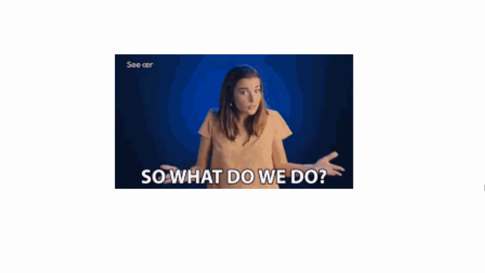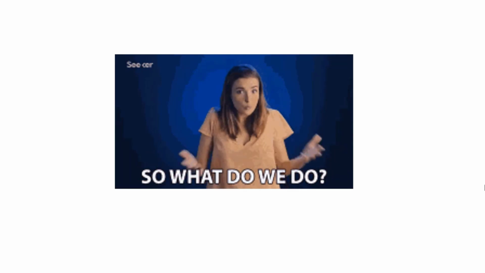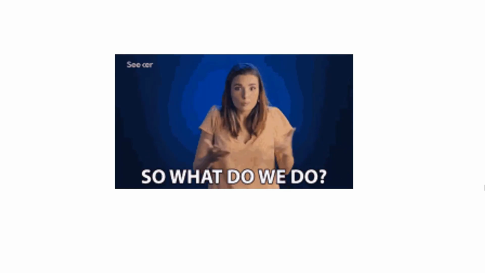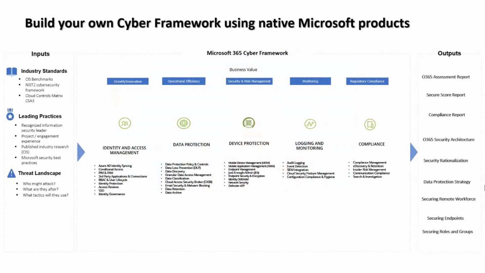So this is what I propose. What I'm proposing is, how about building your own cyber framework? What do I mean by that? I'm talking about something like this. I'm going to leave the slide there for a couple of seconds. Just take a quick look at it. We are trying to make it as simple as possible.